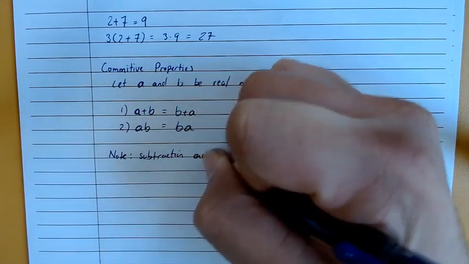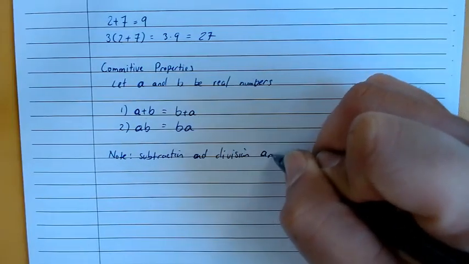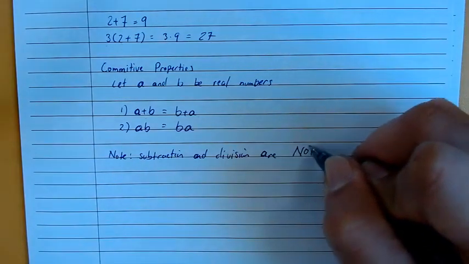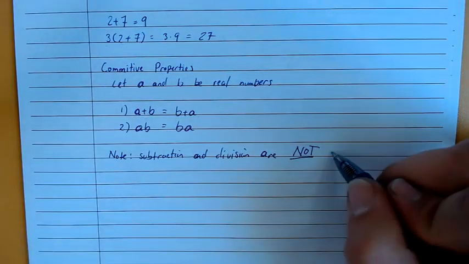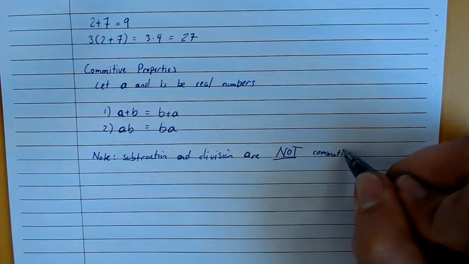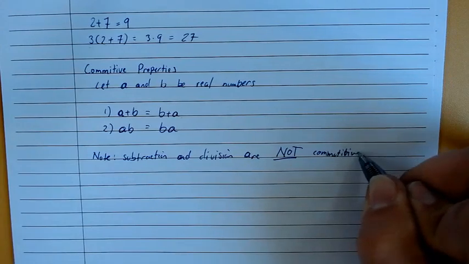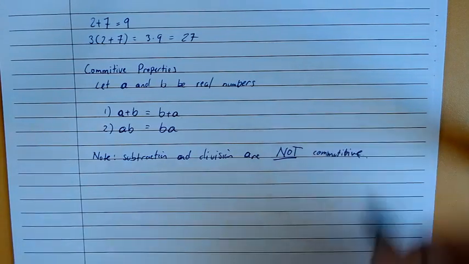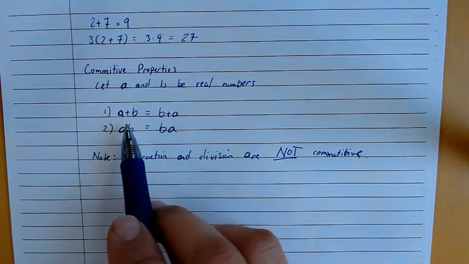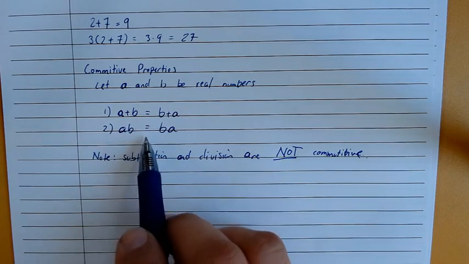subtraction and division are not commutative, meaning that you can't just switch the order, but we can get around that by rewriting subtraction as addition and by rewriting division as multiplication.